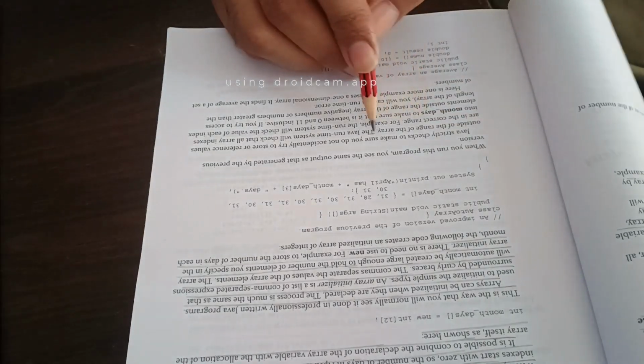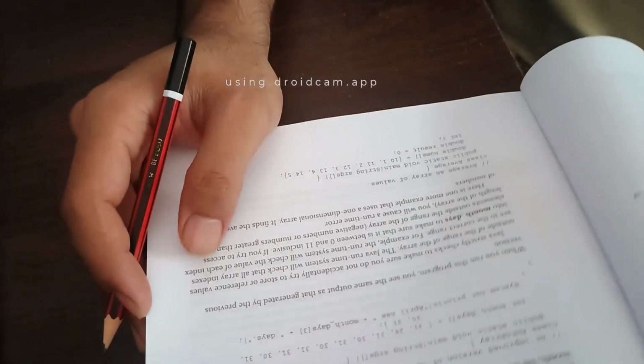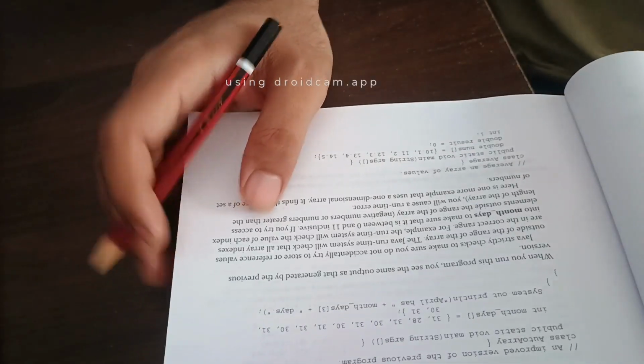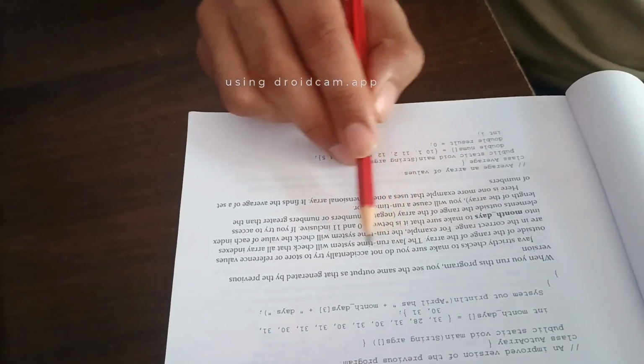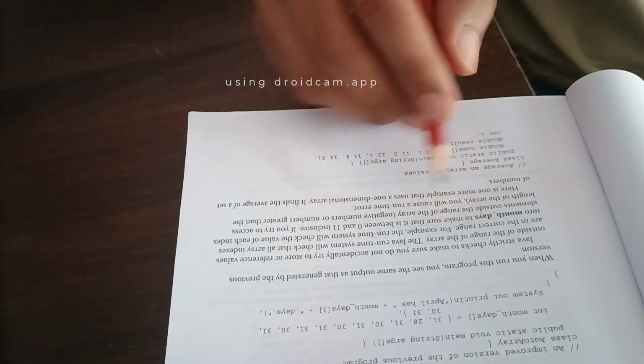Java strictly checks to make sure you do not accidentally try to store or reference values outside of this range.